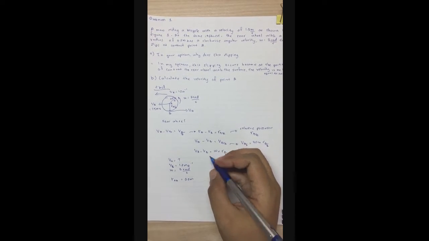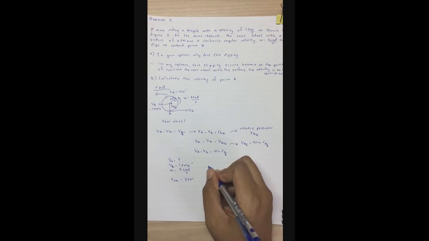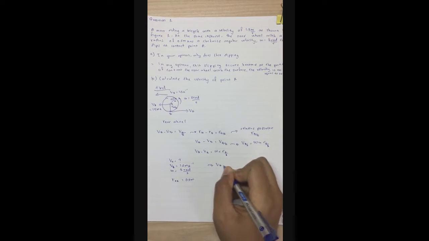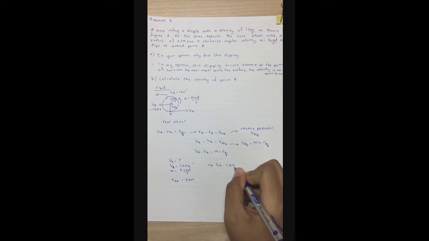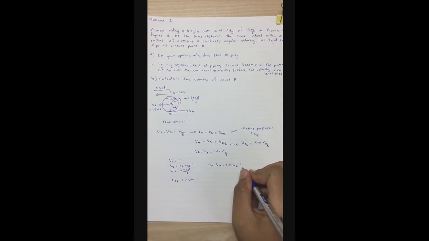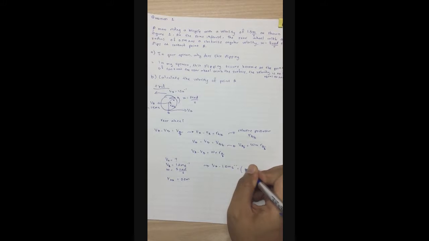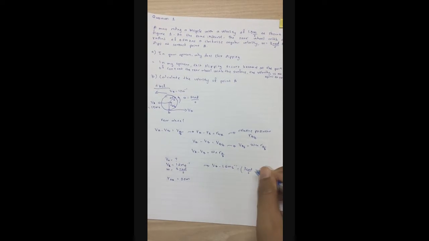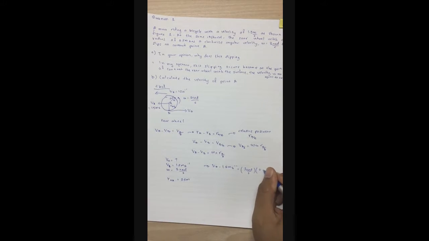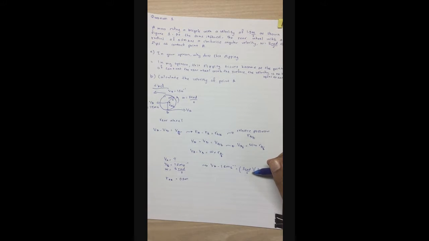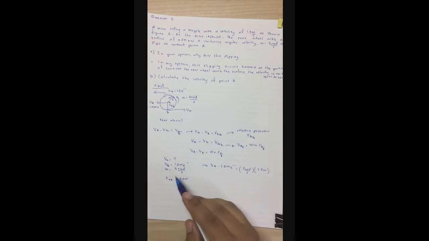Then we insert the given values into the equation: VA minus 1.5 meters per second equals 3 radians per second times 0.5 meter, which are the given W and RAB.